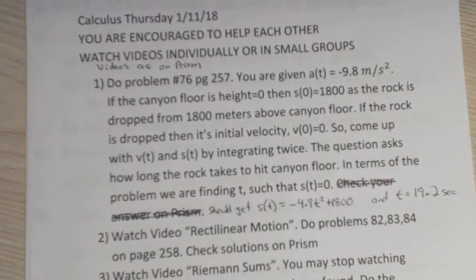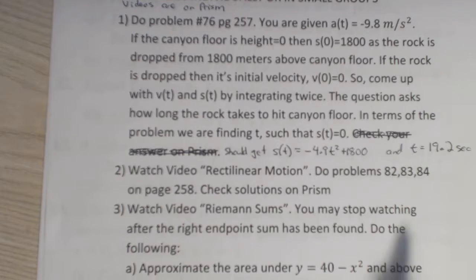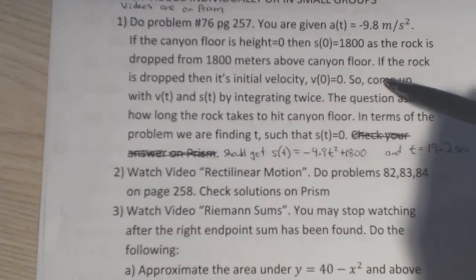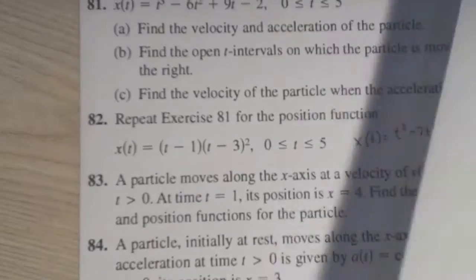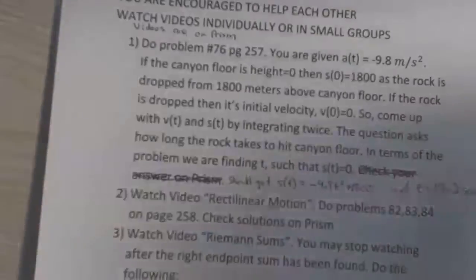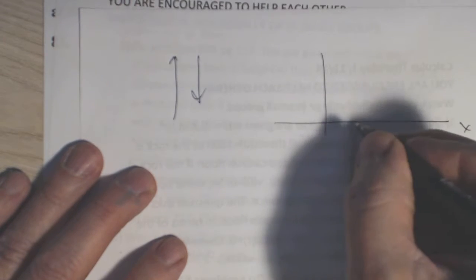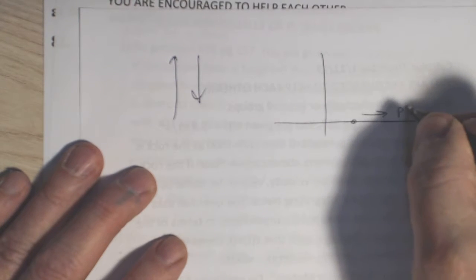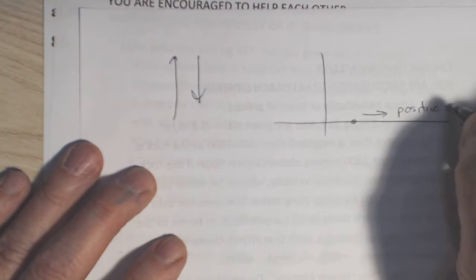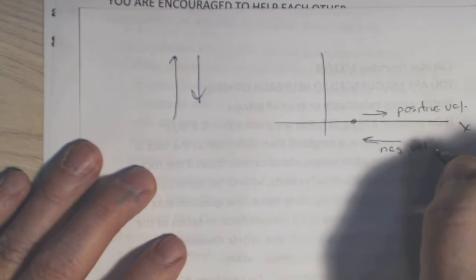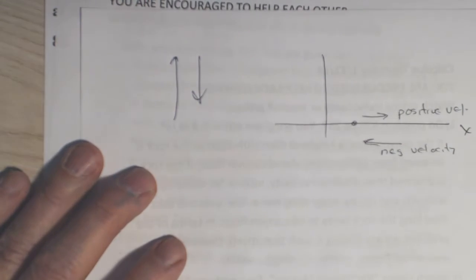Okay, what in the world is rectilinear motion, this thing that is in problems 82, 3, and 4? Well, it's nothing more than this position, velocity, acceleration problem, but instead of things going necessarily up and down as a result of free fall, these objects are moving right, which is a positive velocity, and left, which is a negative velocity, along the x-axis.